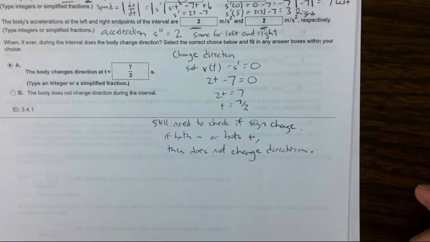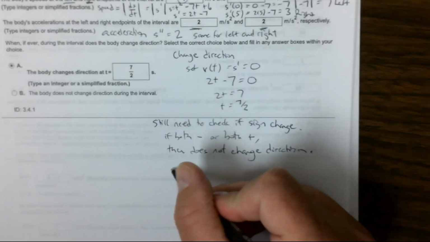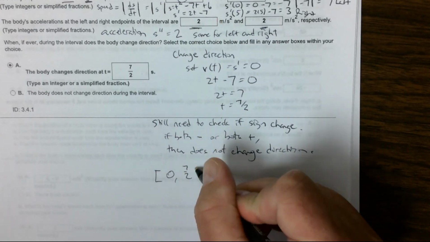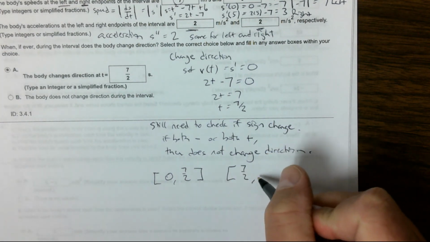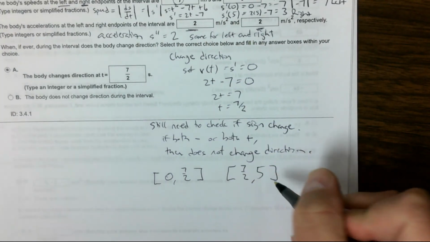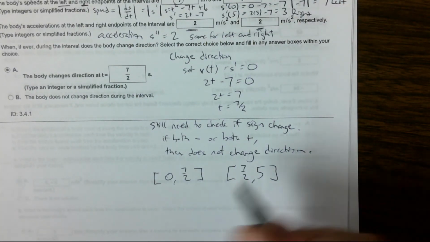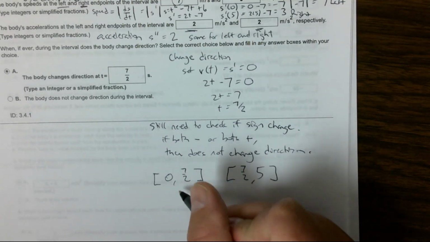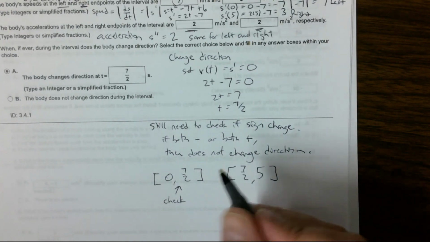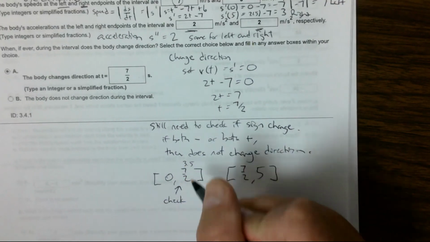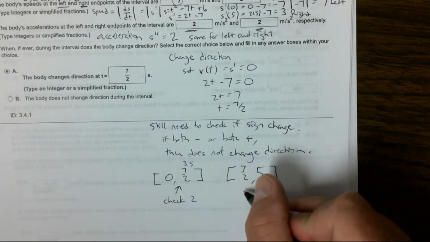So what we have to do is go from 0 to 7 halves, and then we have to go from 7/2 to 5 because our original interval was that. And so what we're doing is checking a number between here and here. Like on this one, 7/2 is like 3.5, so I'm just going to say check 2. And on this one, I'm going to say check 4.